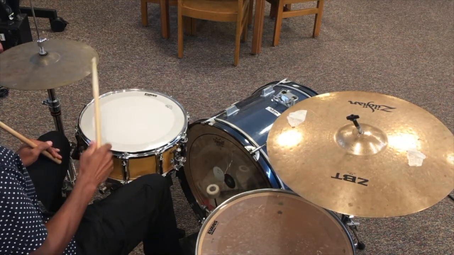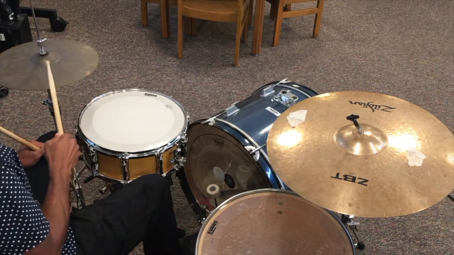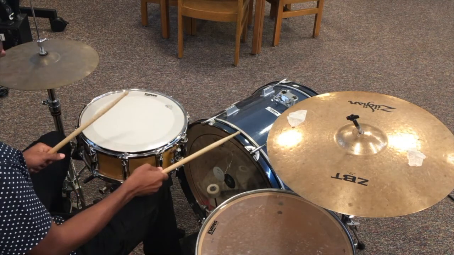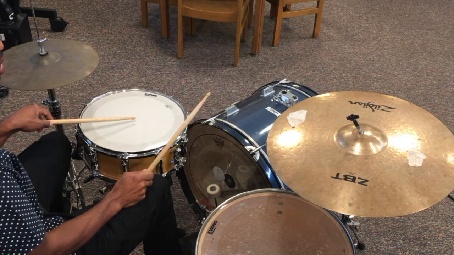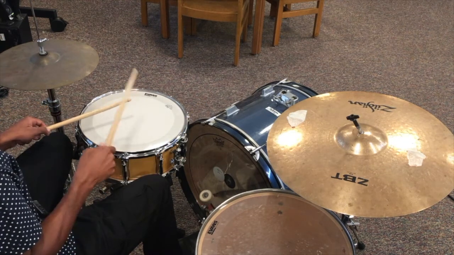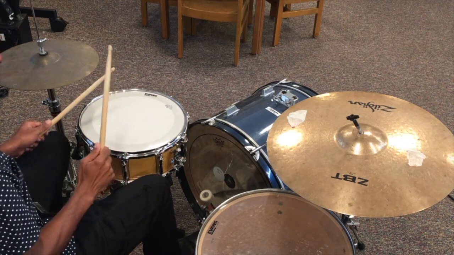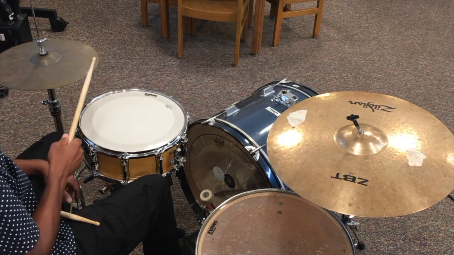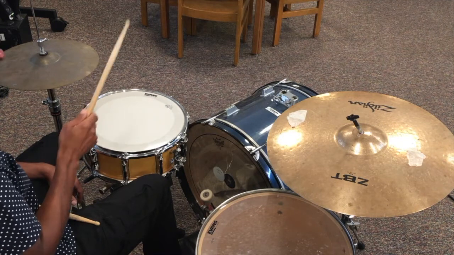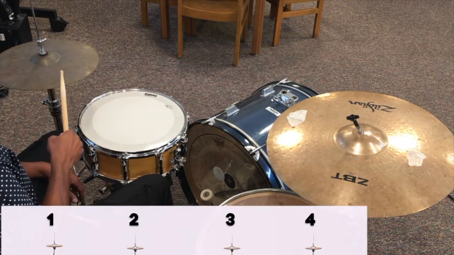Now we are going to change our hi-hat pattern. The bass drum and snare drums remain the same. Remember earlier when we were playing our hi-hat pattern like this on all 4 of them.